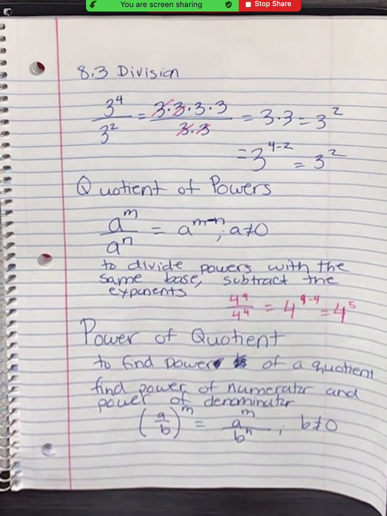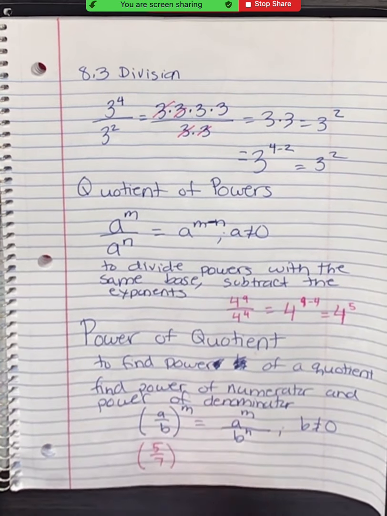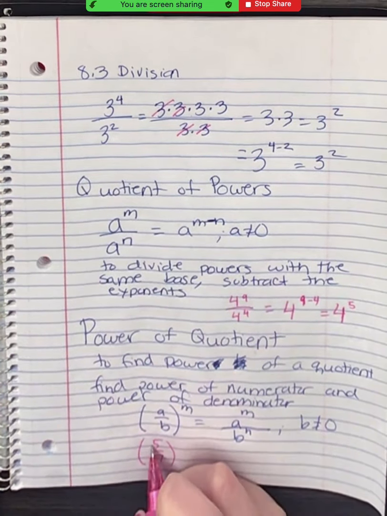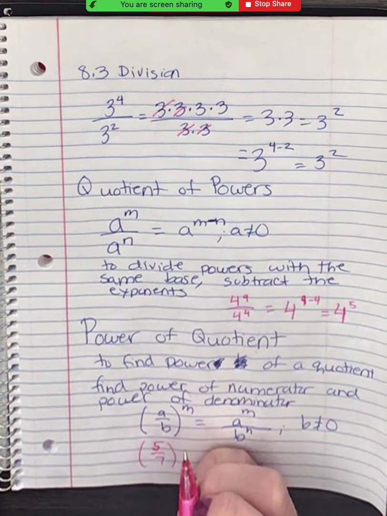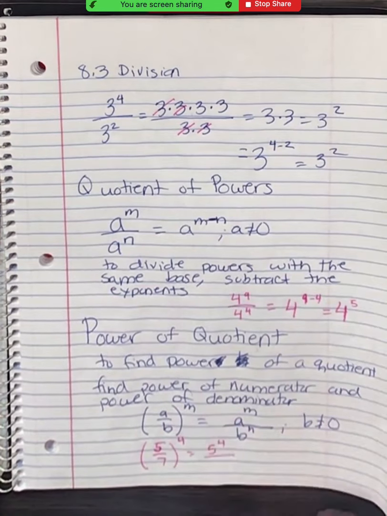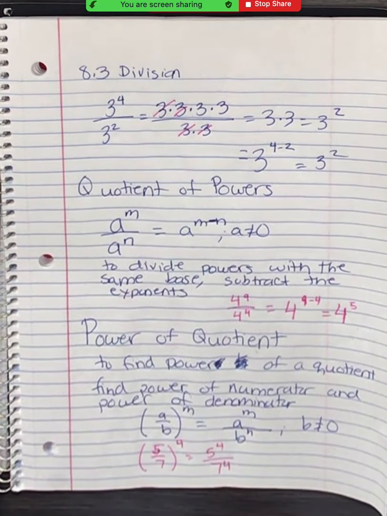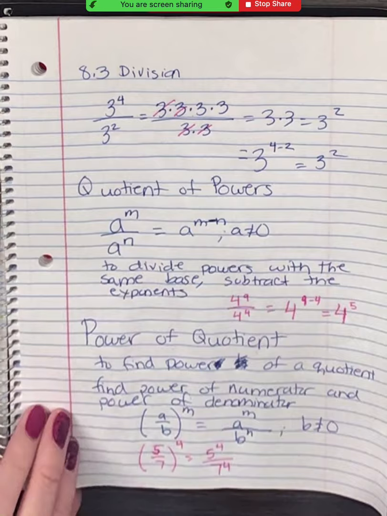Okay, so I have 5 over 7, okay, that's a quotient, and I am raising it to the power of 4. I'm going to find 5 to the 4th power, because that's my numerator, and 7 to the 4th power, because that's my denominator. Okay? And you now have all the properties of powers, and you're going to put them all together to simplify.